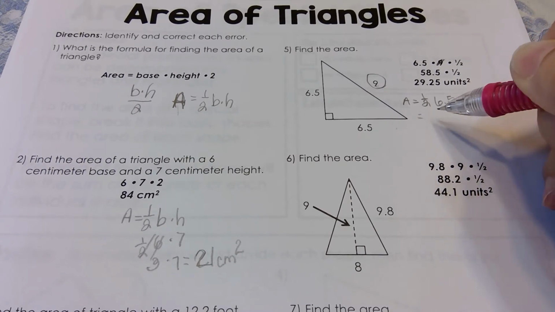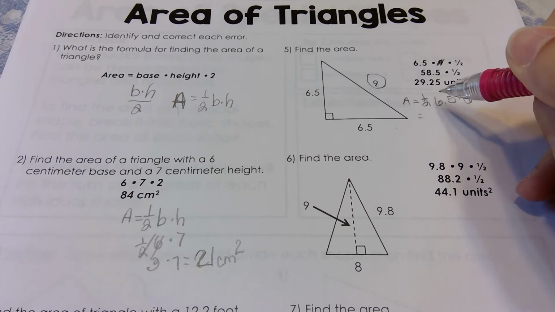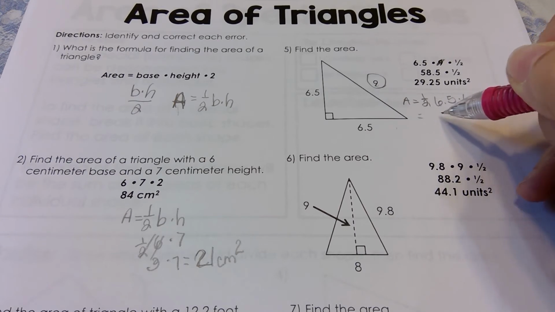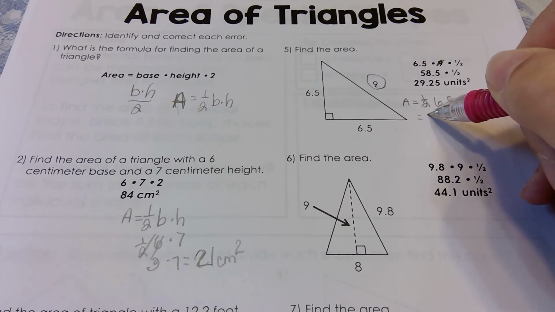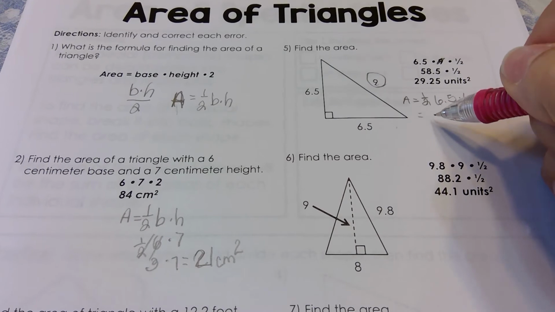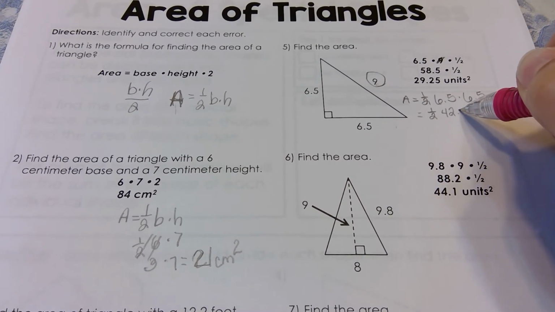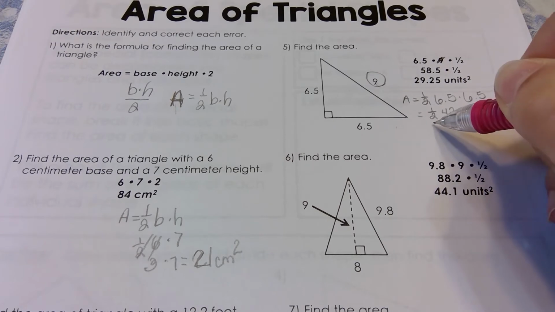So it doesn't matter. We can do 6 5/10 times 6 5/10 divided by 2, or we can take half of one of these. So let's just do 6 5/10. It would be squared, wouldn't it? So 6 5/10 times 6 5/10, which is 42.25. So it's going to be half of 42 25/100.